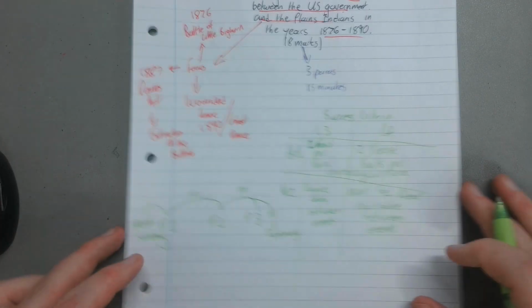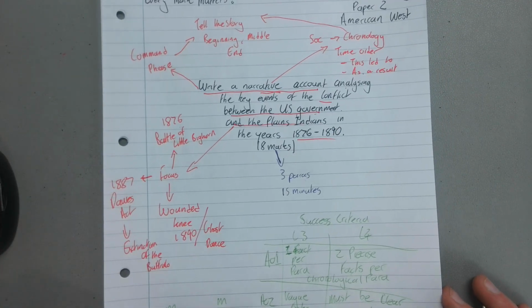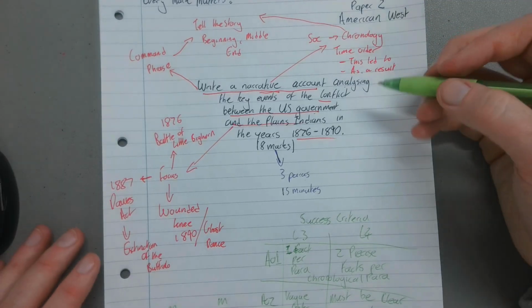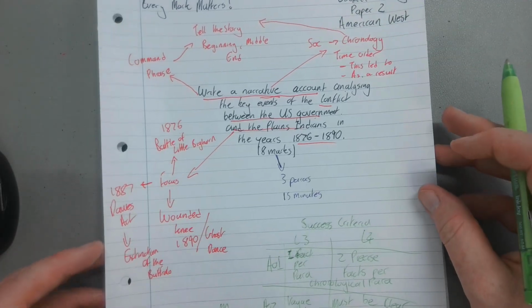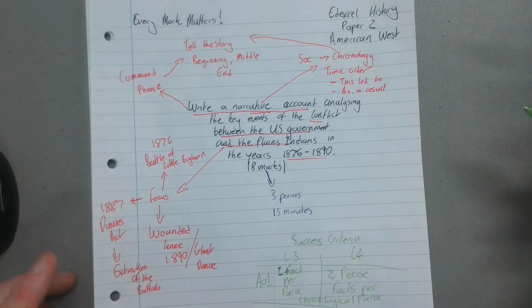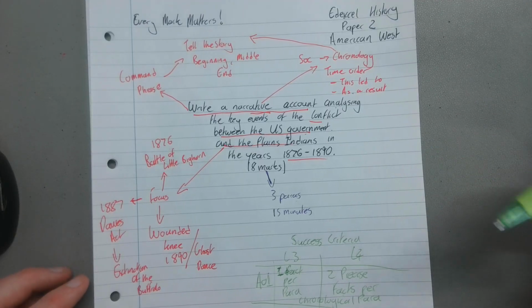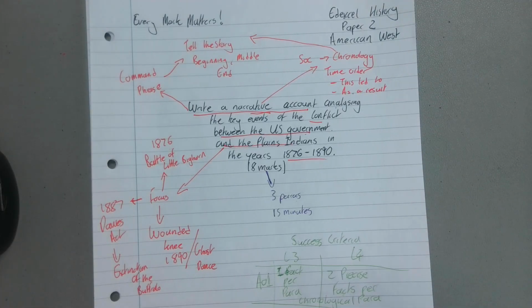This question seems tricky. The reason why it's tricky is because you never actually learn how to do this until you do it in year 11, but it's something you're all very capable of. You are going to spend 15 minutes writing down 3 paragraphs, writing a narrative account, analysing the key events of the conflict between the US government and the Plains Indians in the years 1876 to 1890. I will see you shortly and we will get 8 marks together. Press pause, set a 15-minute timer, see you shortly. See you in a bit.